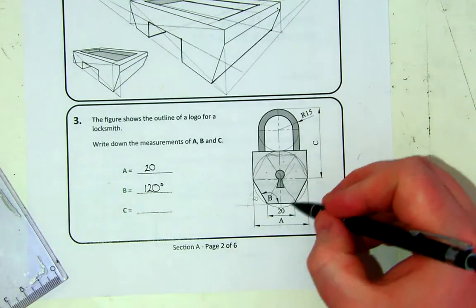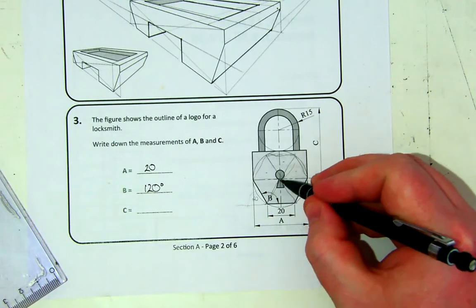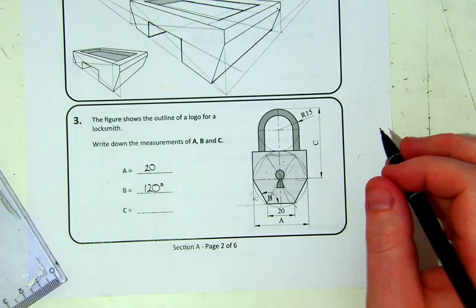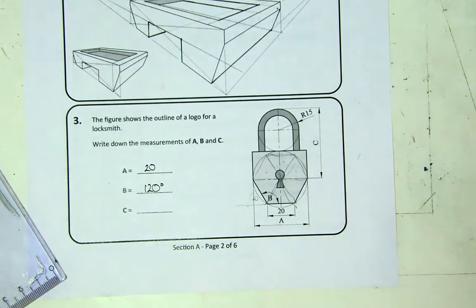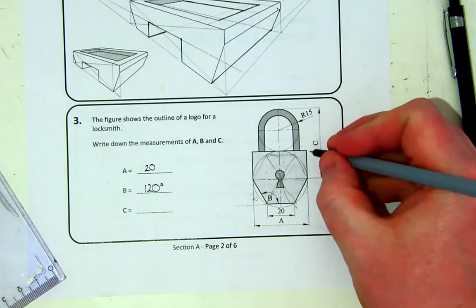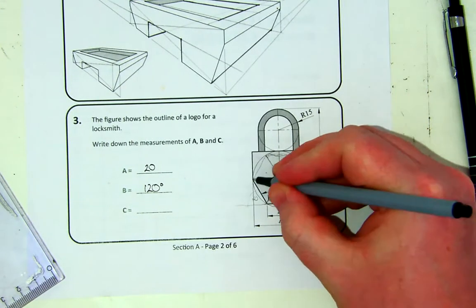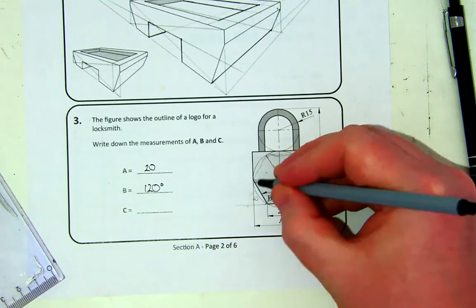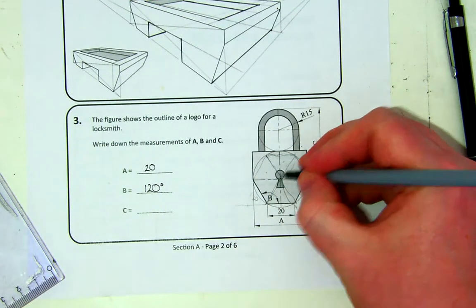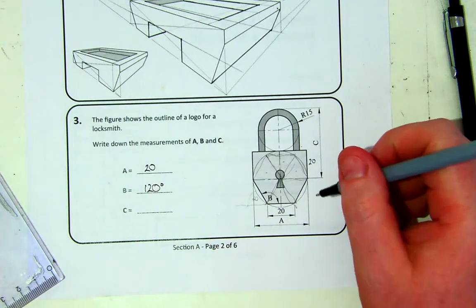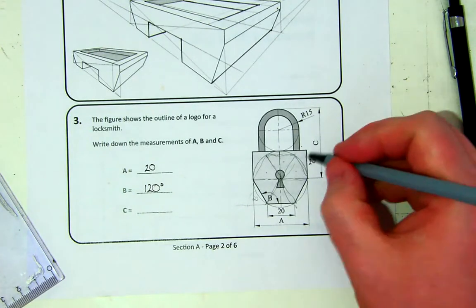So that would mean that if that's 20, then that's 20, then that's 20, that's 20, they're all 20s inside it. Okay? So if all of them are 20, and the distance from here up to here is the same as that, that's the same as this distance here. So if they're all 20s, that means that distance there is 20. Alright? So if that's 20, we have 20 there.